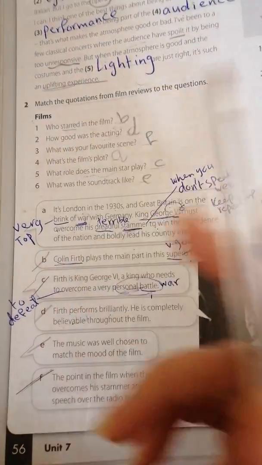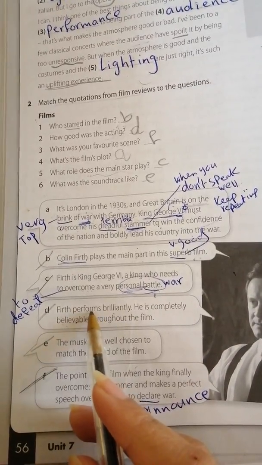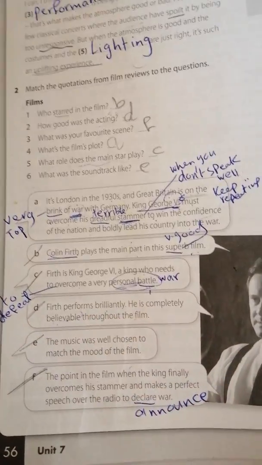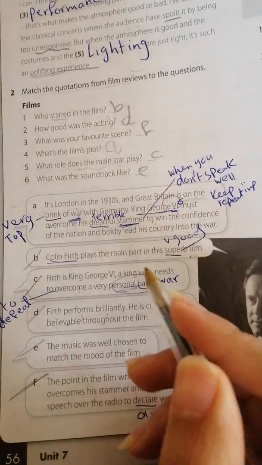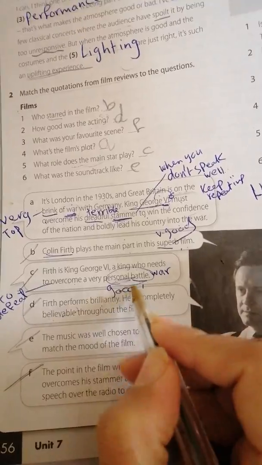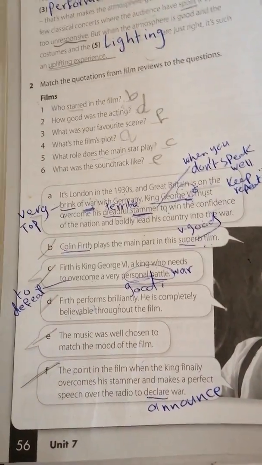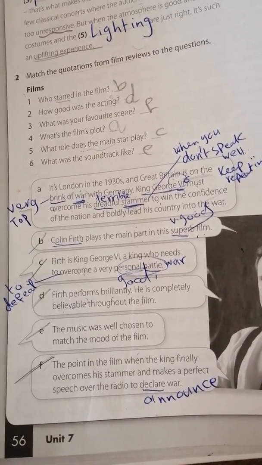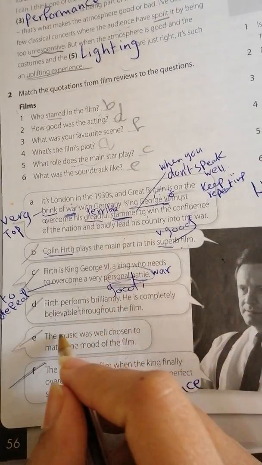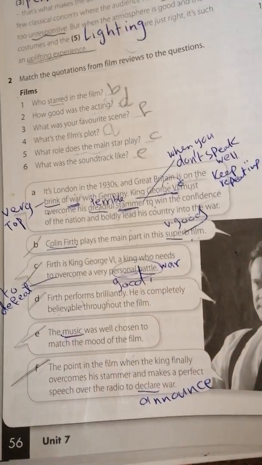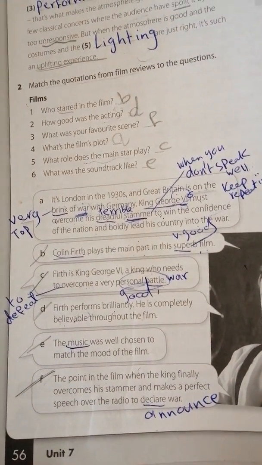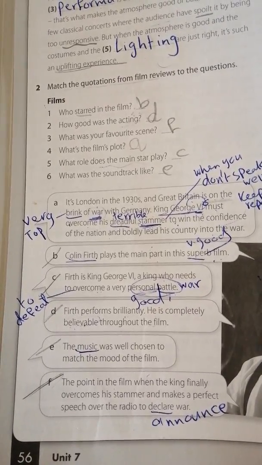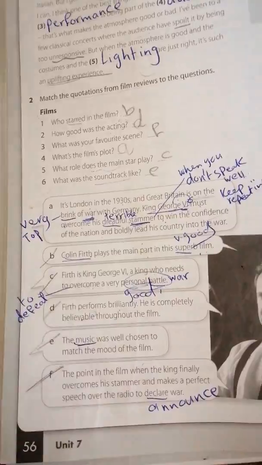How good was the acting? Goes with D. Firth, the actor, performs it brilliantly in a very good way, in a very amazing way. E. The music was well chosen to match the mood of the film. The music here, we are talking about the soundtrack, which means the music in the film. So it goes with 6. What was the soundtrack like? Soundtrack, the music in the film.